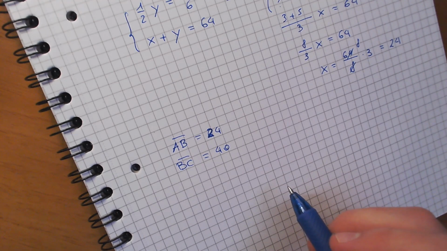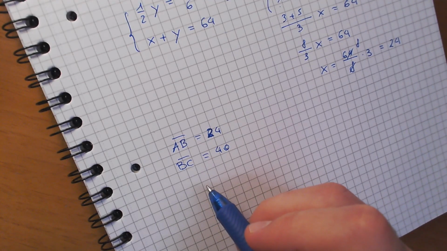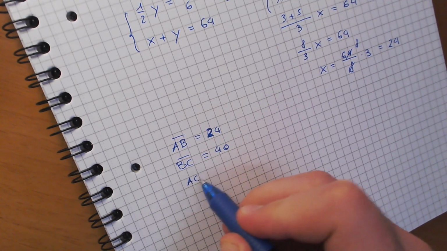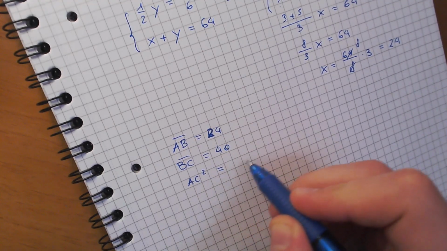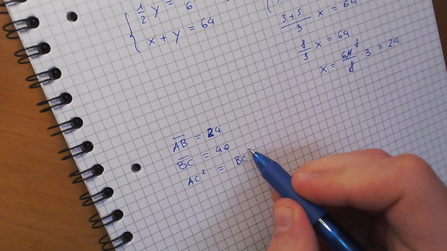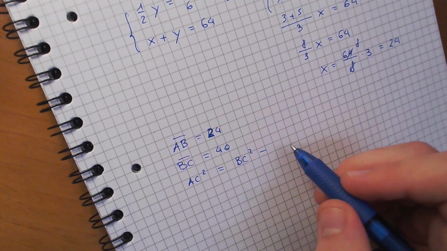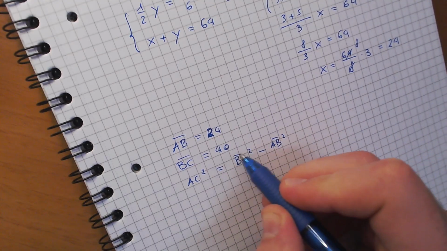Okay, and now we have to find AC. We can find AC, for example, knowing that BC squared is given by AC squared plus AB squared.